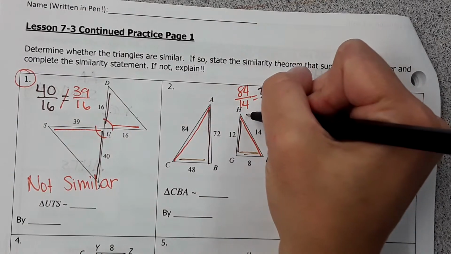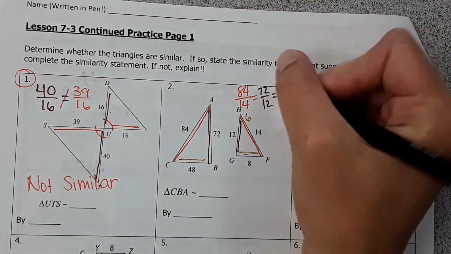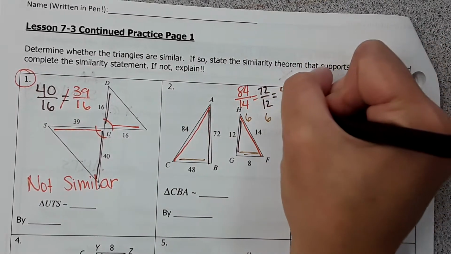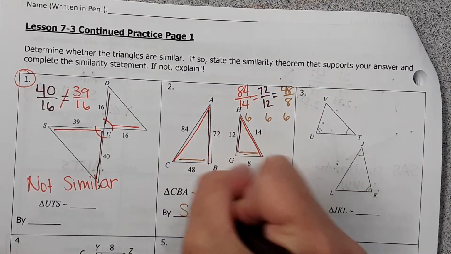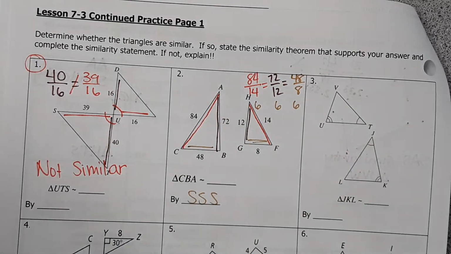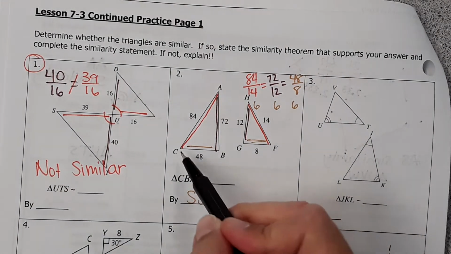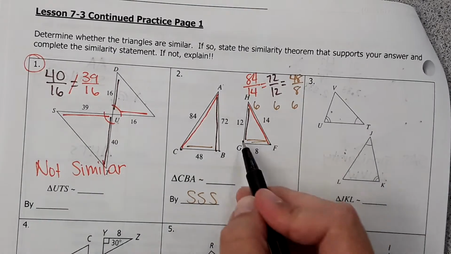84 divided by 14 is 6. 72 divided by 12 is 6. And 48 divided by 8 is 6. So since the scale factor is the same, they are similar by side similarity. And then to name the similar triangle, CBA is similar to FGH.